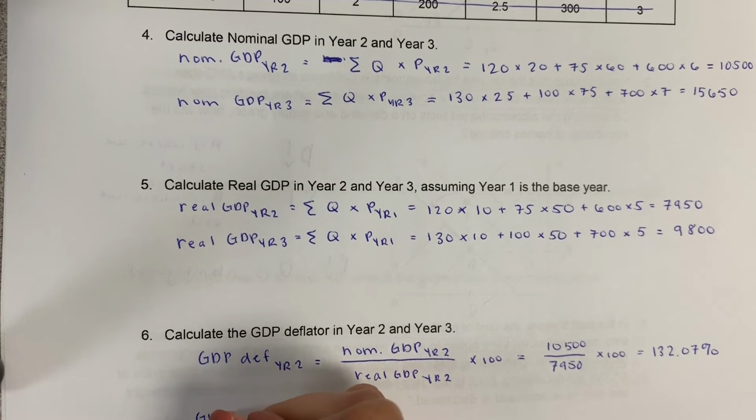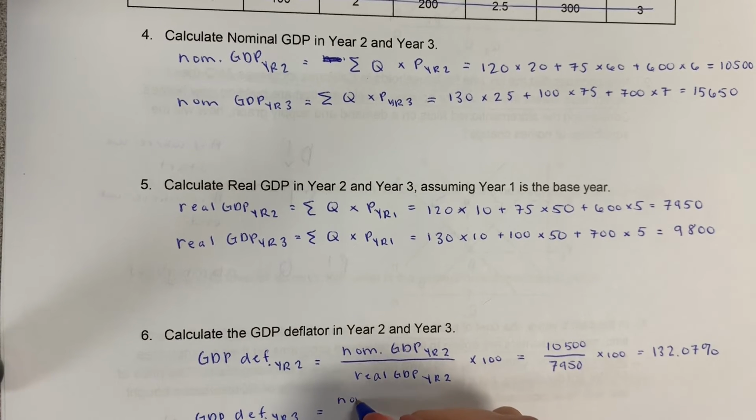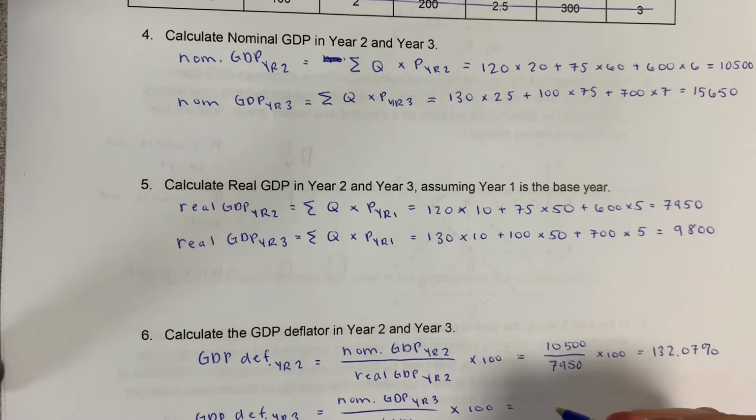So GDP deflator year 3 is going to be the same formula: nominal GDP year 3 divided by real GDP year 3 times 100. My nominal GDP in year 3 is 15,650 divided by my real GDP.